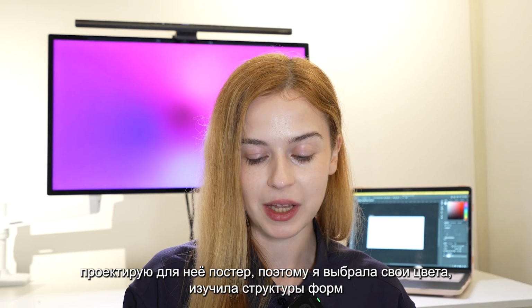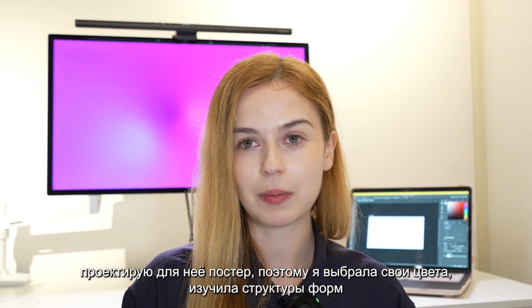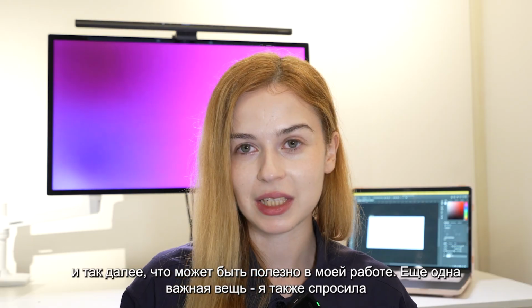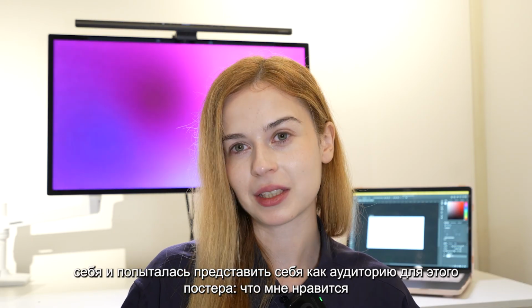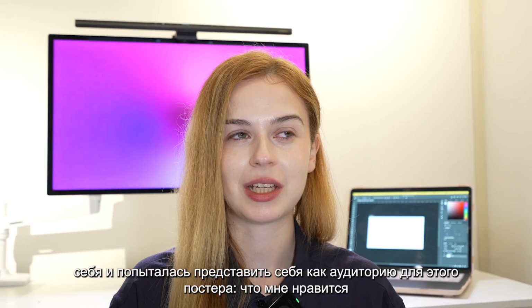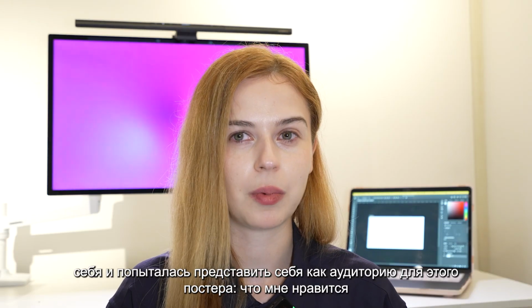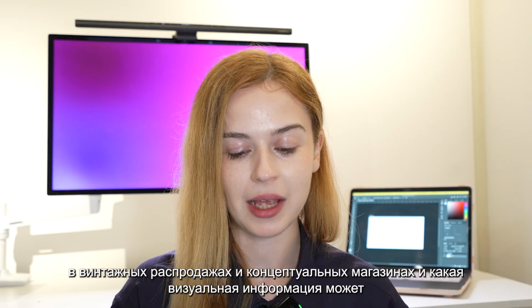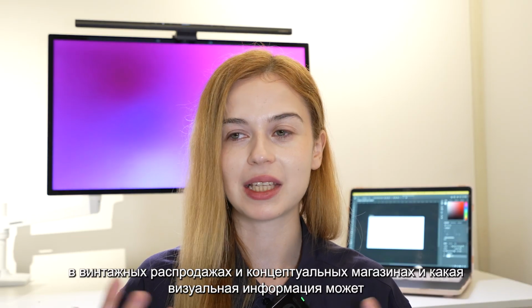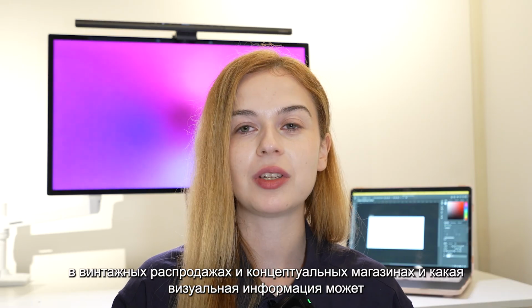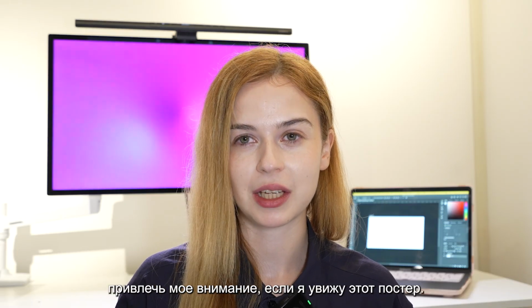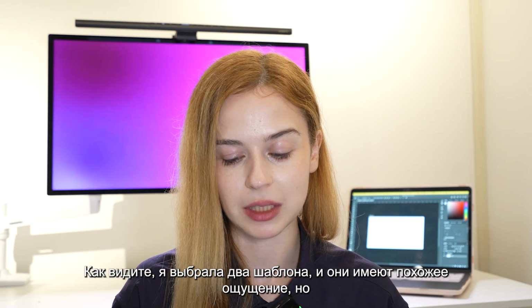So I picked my colors, learned about shape, structures, etc., which can be useful in my work. Another important thing, I also asked myself and tried to imagine me as an audience for this poster. What do I like about vintage sales and concept stores, and what kind of visual information can catch my attention if I saw this poster?